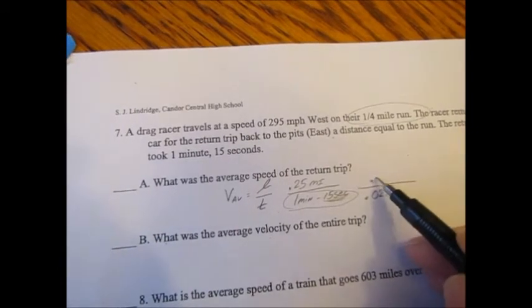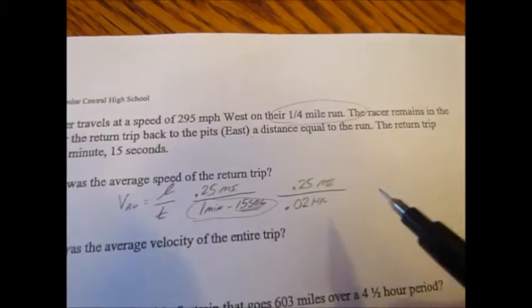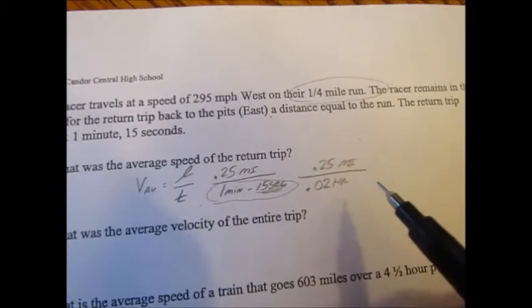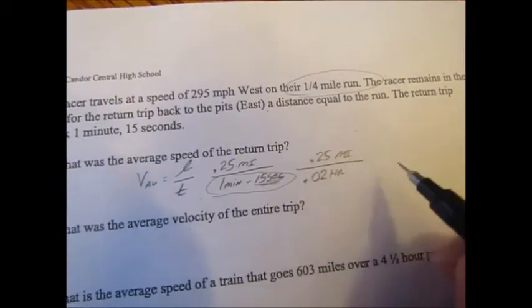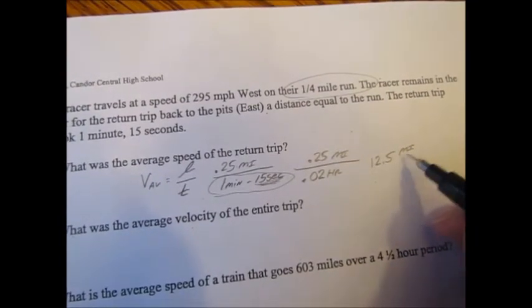So our final formula is going to look like this: 0.25 miles over 0.02 hours. When I do the math on that, or type it into my calculator real quick, I end up with 12.5 miles per hour.